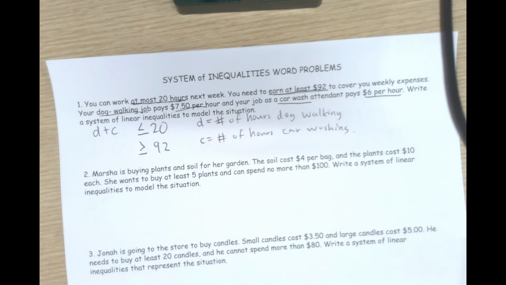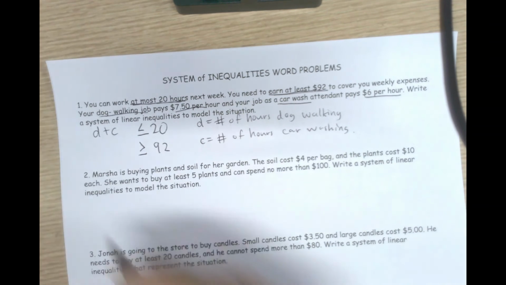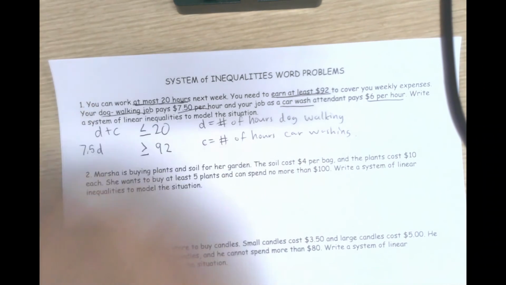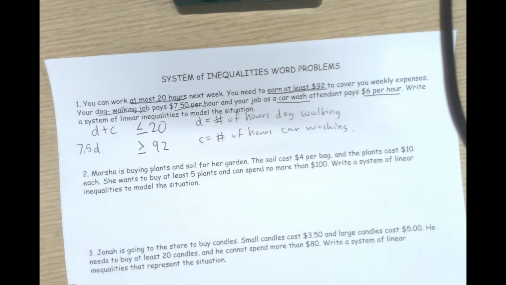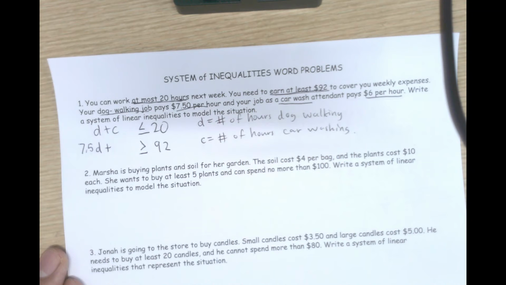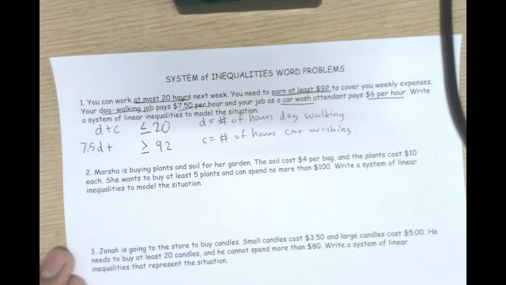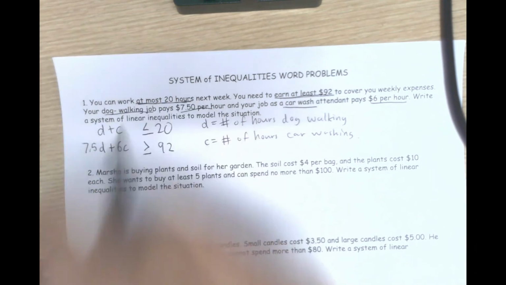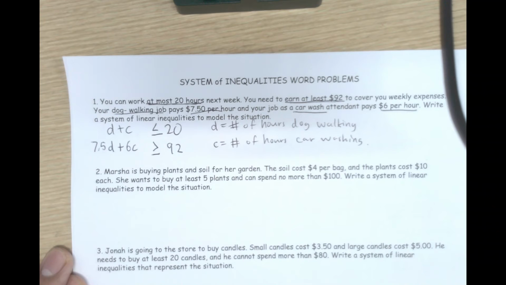But if they work 2 hours, then it would be 2 times 7.5, which means they get $15, and then an additional 7.5 for each additional hour. So a good way to describe that is you multiply how much money they make by how many hours they work, which we don't know, so we write it as D. And since $6 is how much they make for car washing, we multiply it times the hours they work car washing, which is 6C. And so there we have both of our inequalities.